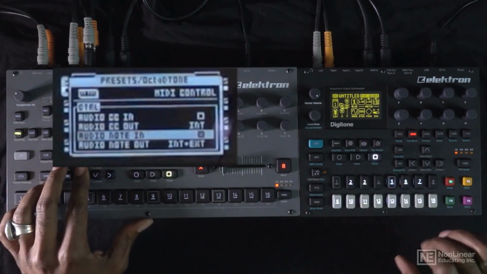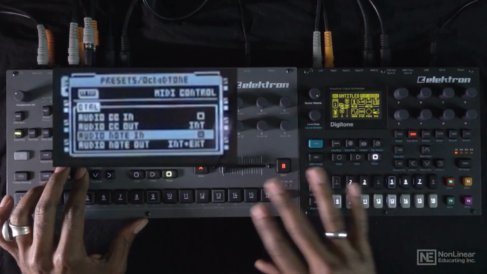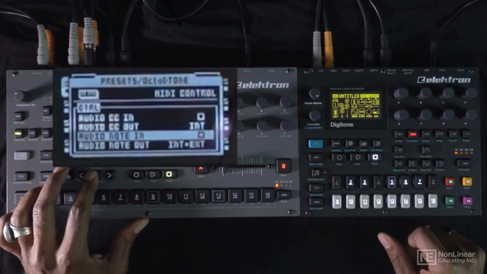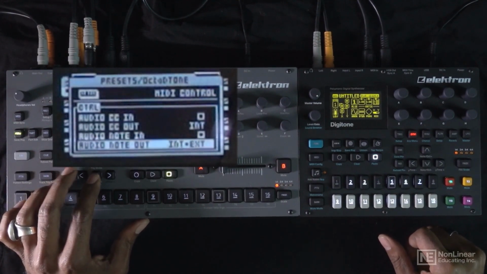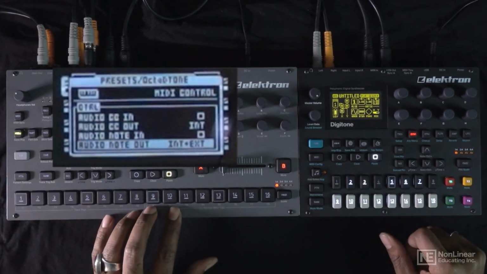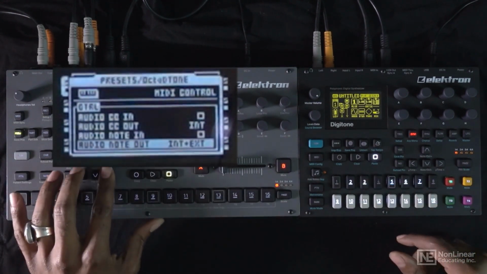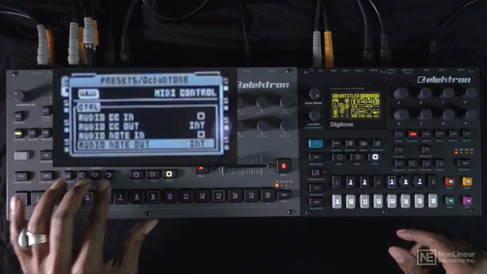Audio note in. Do I want the Digitone to be able to send MIDI notes to the Octatrack to play the audio tracks? Not right now. So I'm going to turn that off. Audio note out. Do I want my audio tracks on the Octatrack to send MIDI note messages to the Digitone? Not really, because I got 8 MIDI tracks. So I'm also going to set this to just be internal.